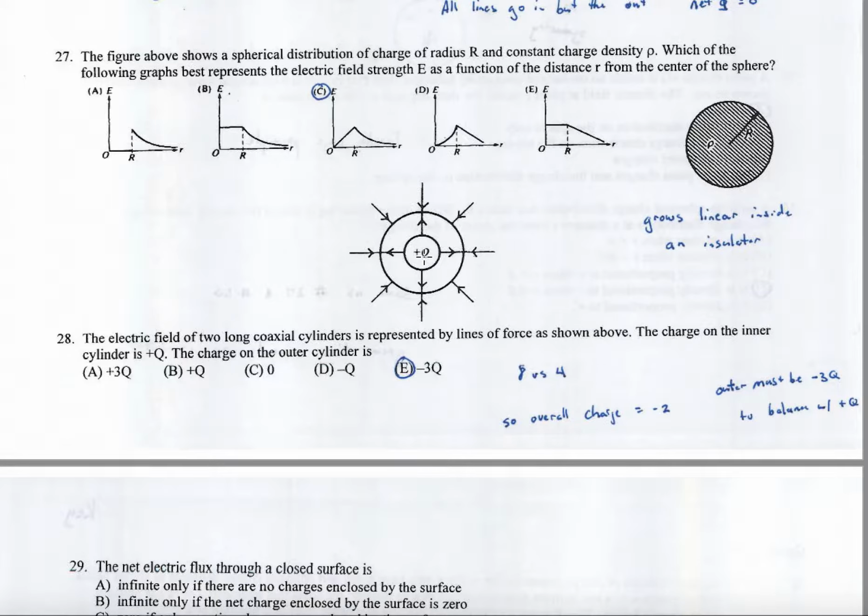I don't really like that idea. 8 versus 4. I think I probably should have written 12 versus 4. I'm just comparing, looking at it. But the overall charge has to be a -2, which means the outer one has to be a -3. So there are a couple of ways to look at it, but it really has to do with the number of field lines emanating from a source or going into a negative. It has to do with the size of it.